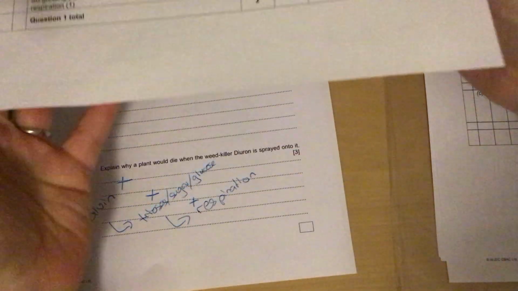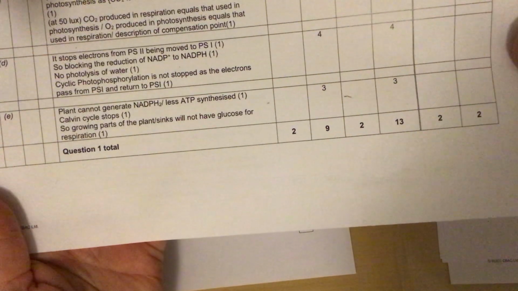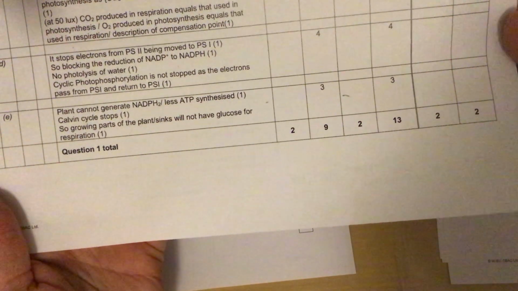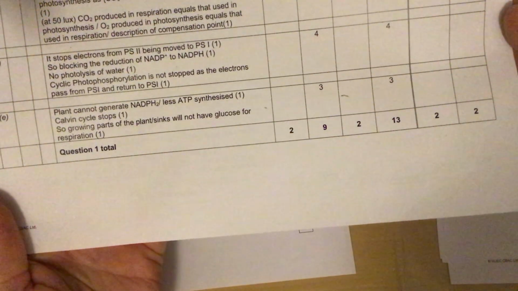Looking at the mark scheme one last time for question 1. Cannot generate NADPH, less ATP, Calvin cycle stops. Therefore, all those sinks will not have any of the sugars for respiration.